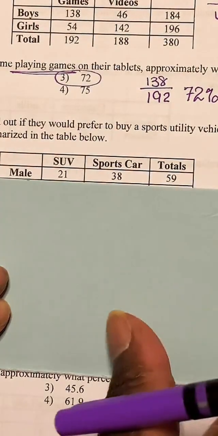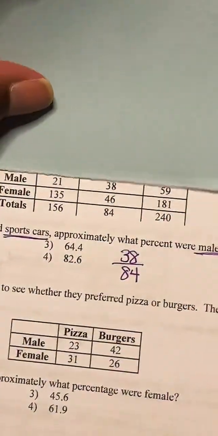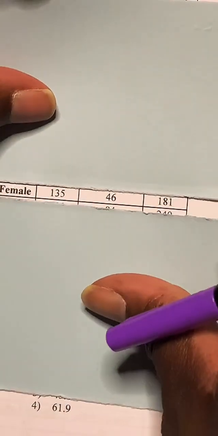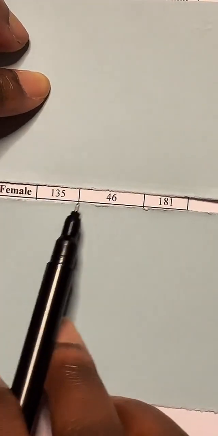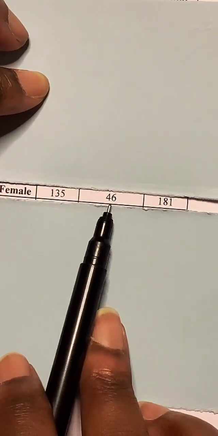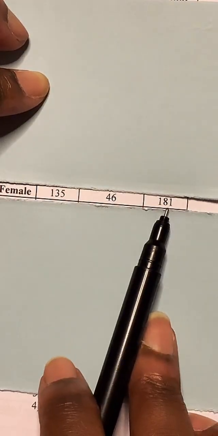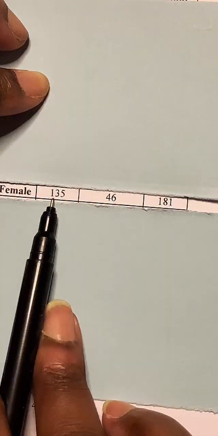If they wanted female, this deals with the SUV and the sports car, the total of just females that like the SUV and like sports cars.